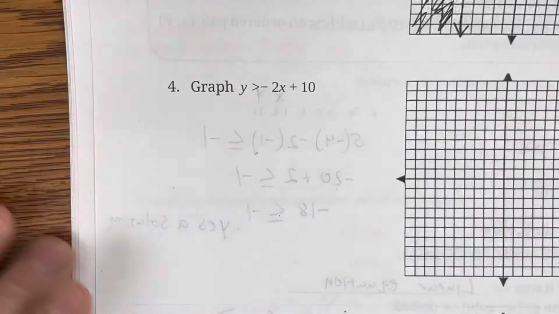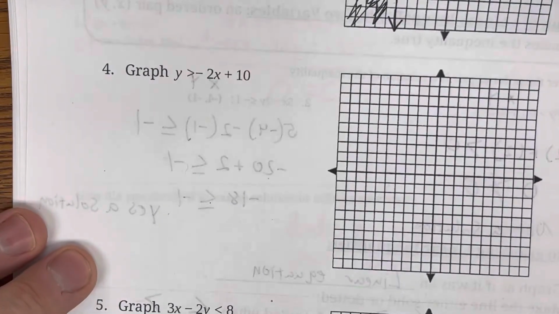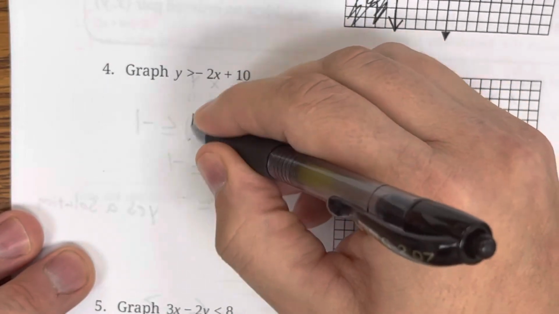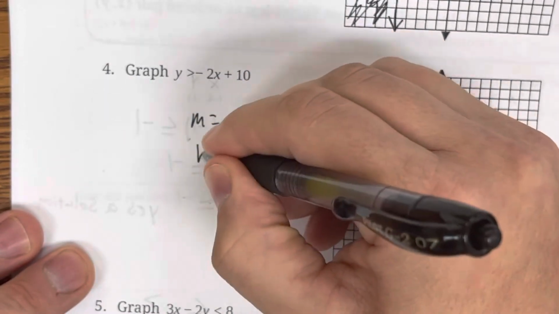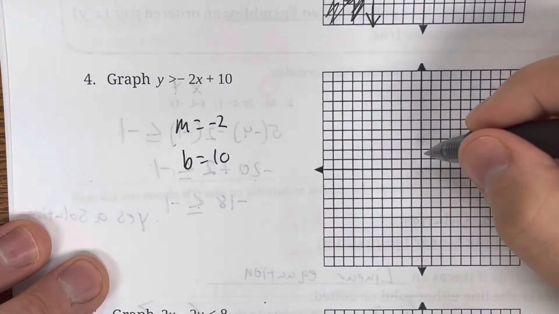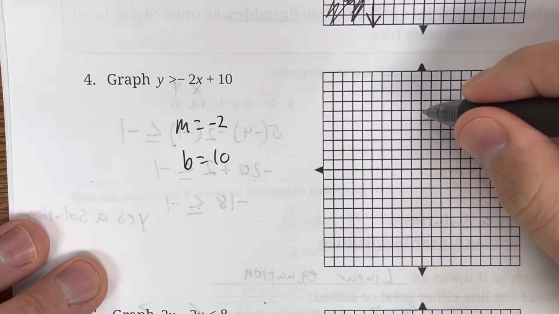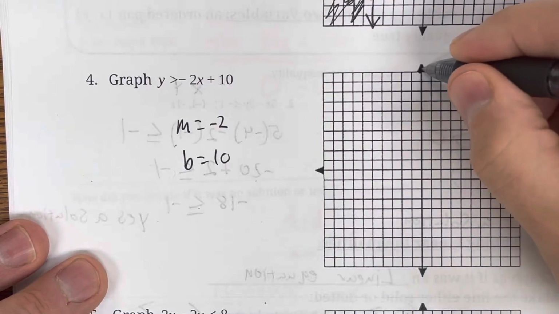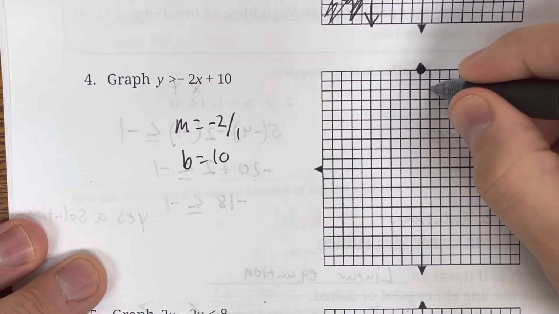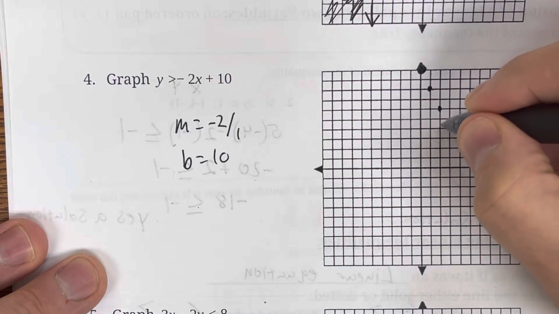Next one. Y is isolated, so we're going to use slope-intercept form. The y-intercept is 10, and the slope is -2. M is -2, b is equal to 10. So we'll start by plotting the y-intercept. We have to go up 10. And then our slope of -2 is down 2, right 1. Down 2, right 1.